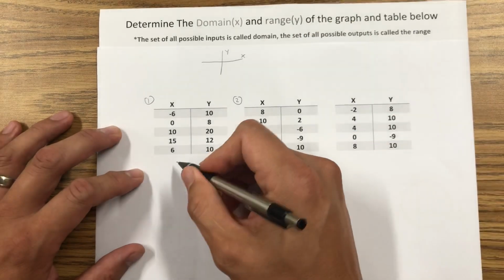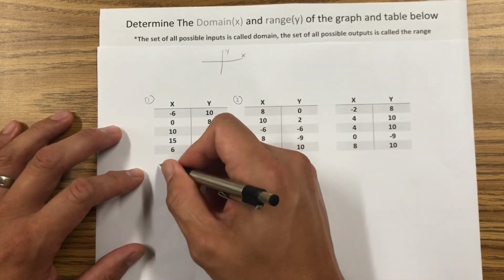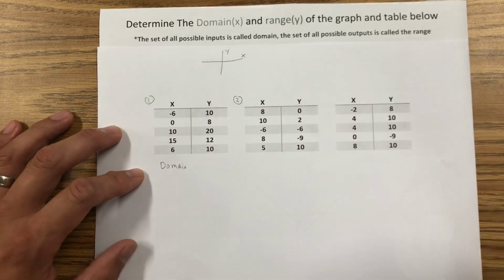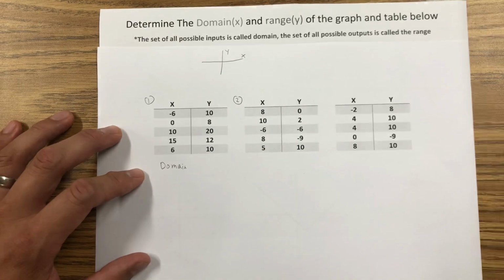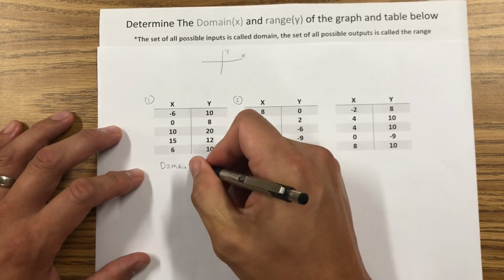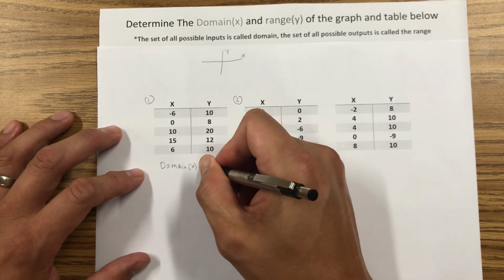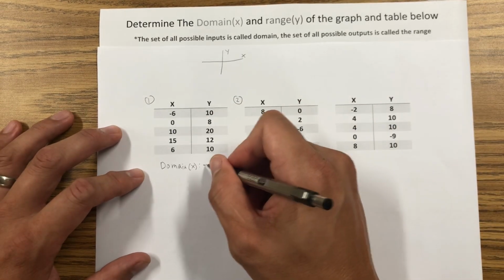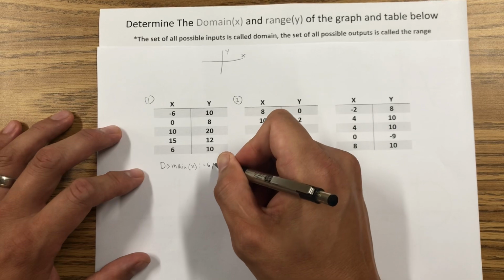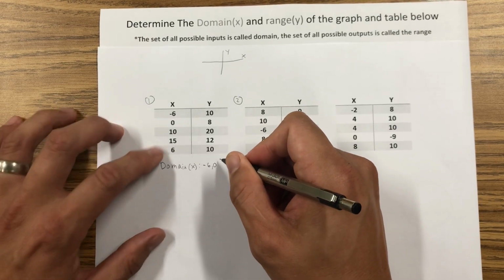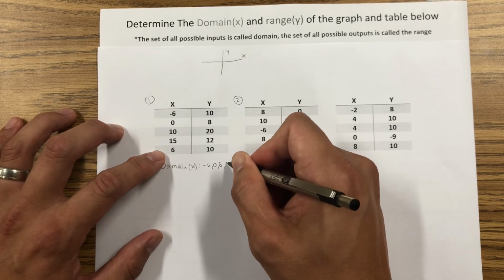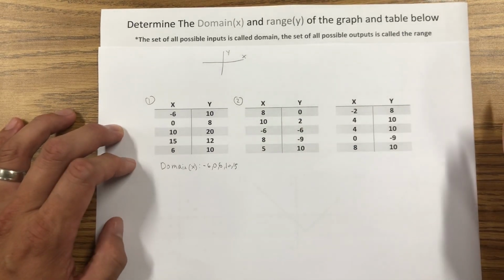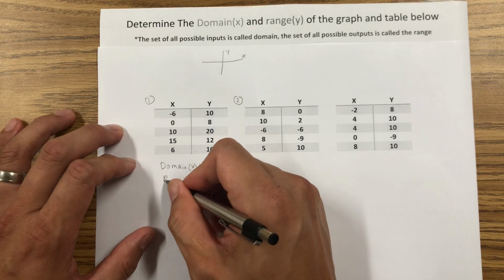All right, so again, let's do the domain first. So this one is the domain. It's just a set of numbers. Could be a lot of them, could be a few. This one only has a few, okay? So it's your set of all X numbers, listed from least to greatest, so -6, 0, 6, 10, and 15.